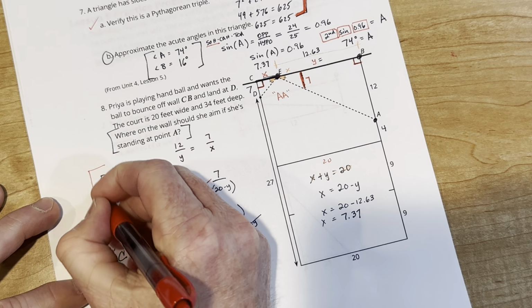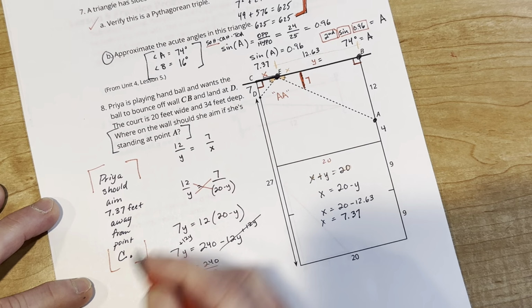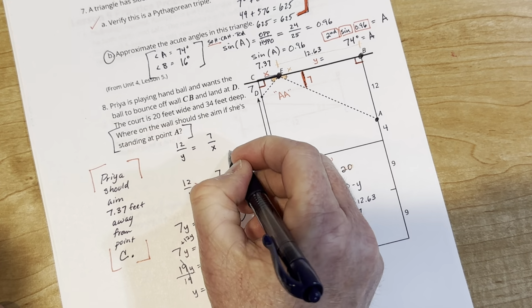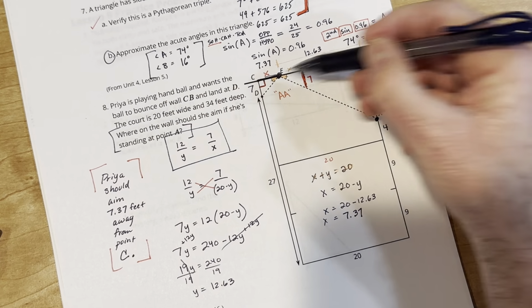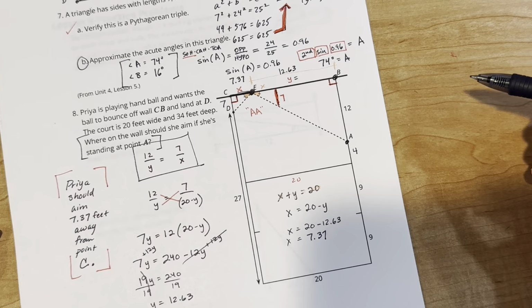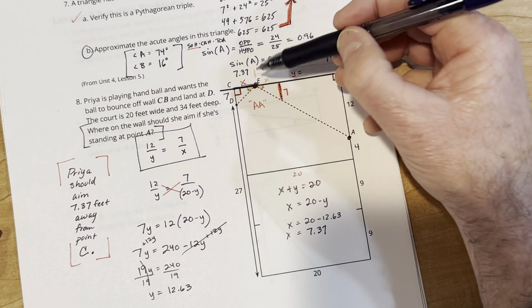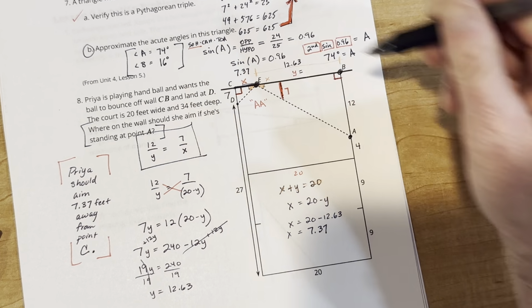Here's my final answer. And how did we do it? Well, we started with knowing that we had two pairs of angles congruent. Then we rotated, I think we rotated 180.